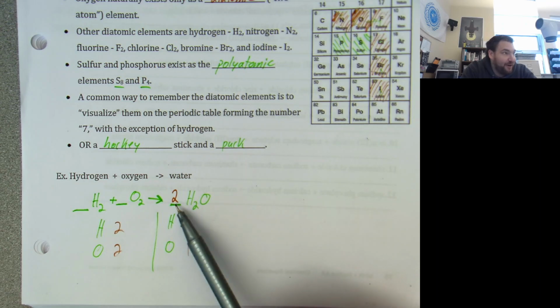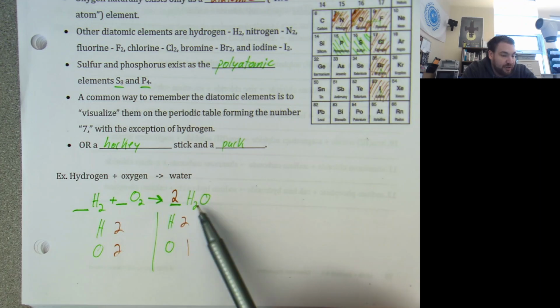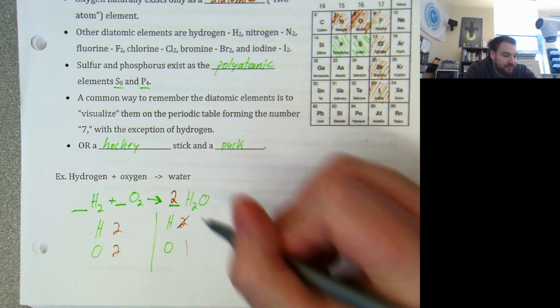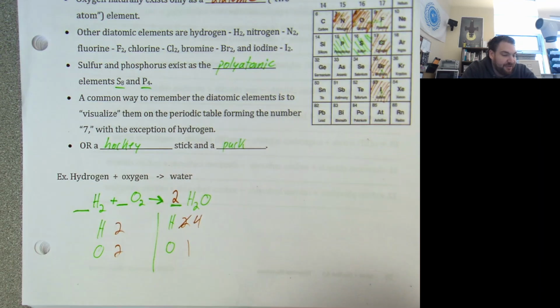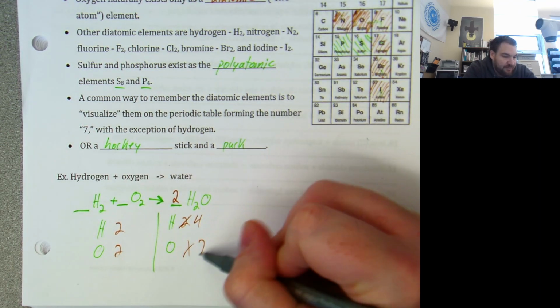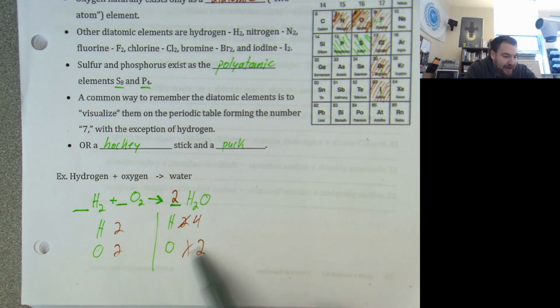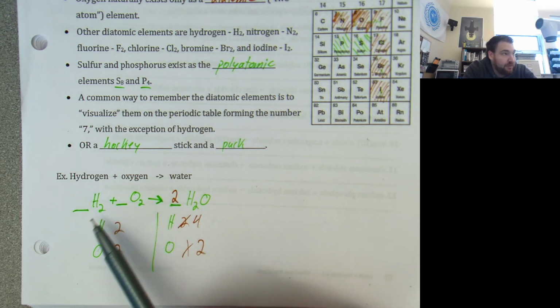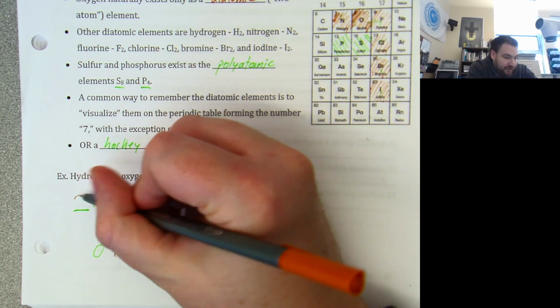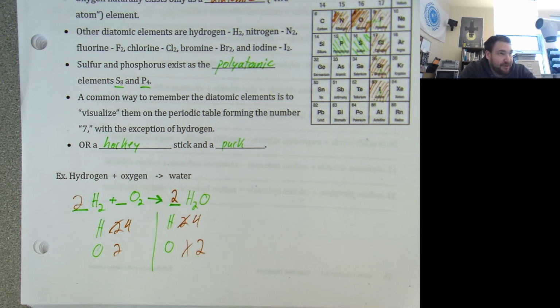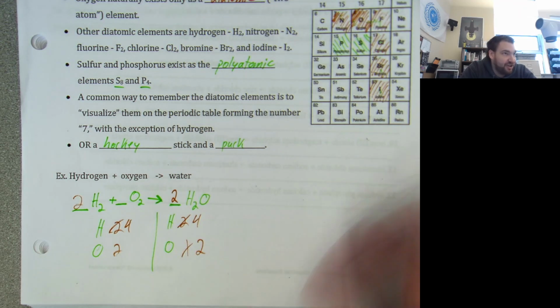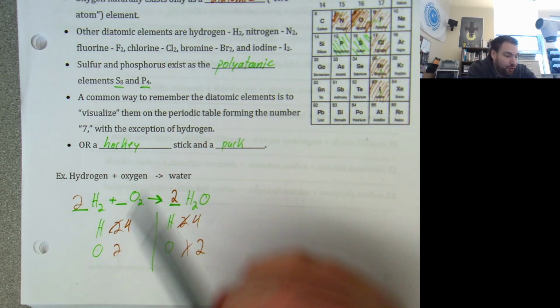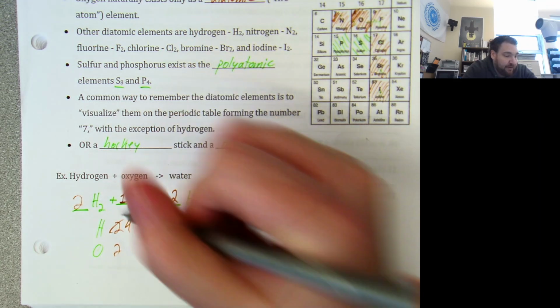Put the 2 out front here. Now I recount everything. 2 groups of water. 2 times 2 is how many hydrogens? How many oxygens do I have now? So now my oxygens are balanced. We have to go back and fix our hydrogens. What do I have to do? Toss a 2 here. That's going to give me 4. Now we're balanced. No 6s, no 3s, no craziness. Just 2. And then if there's a gap, we can toss a 1 in there.